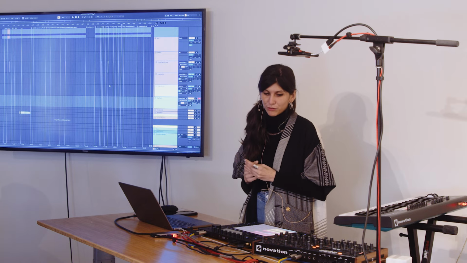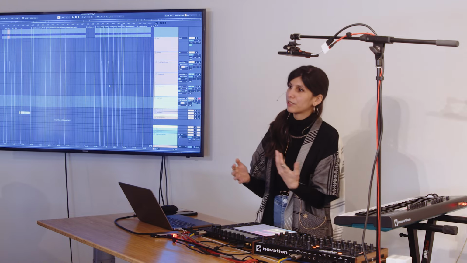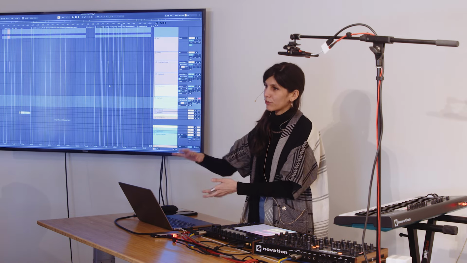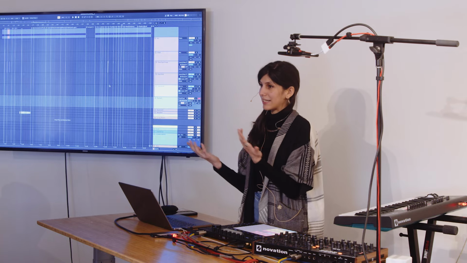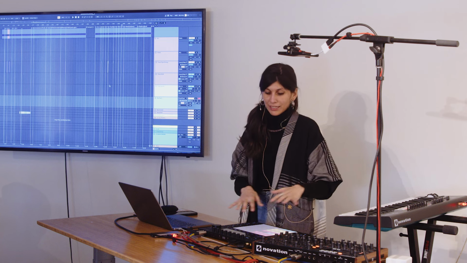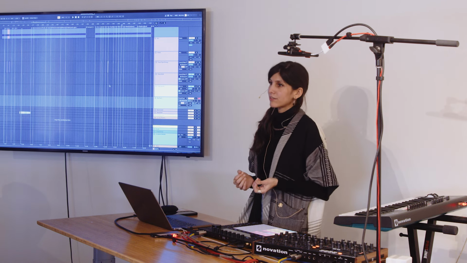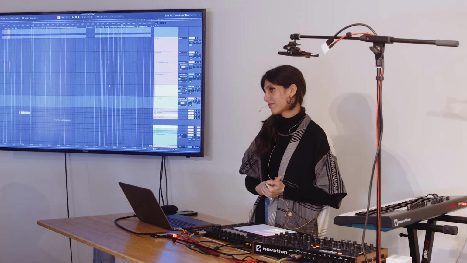Sometimes it's with a groove. Quite often I feel like I need to take a break from a screen, so I prefer not to start with a blank set. It can be a little intimidating. I prefer to use a controller, use a synthesizer, come up with some seed and then build from there.